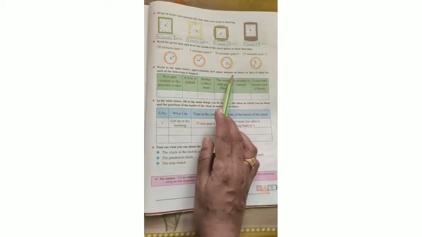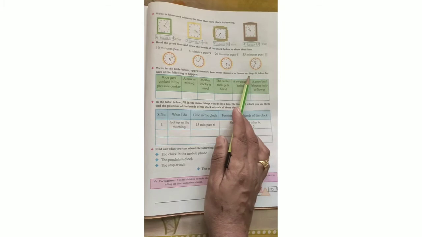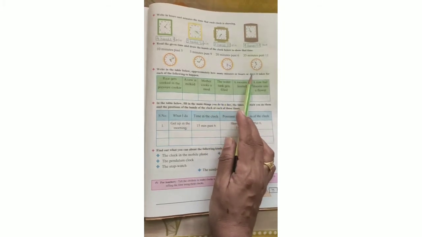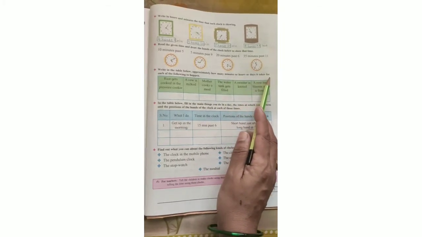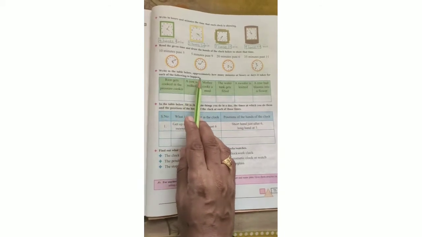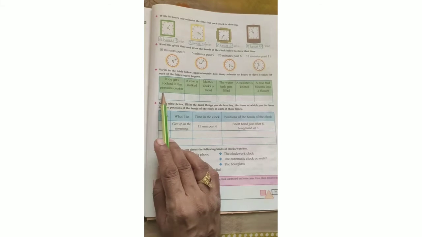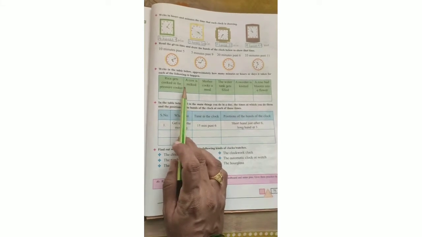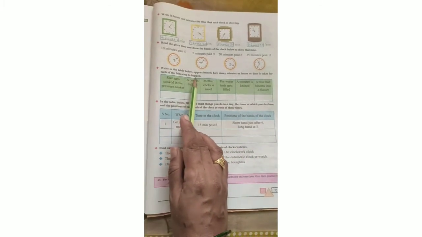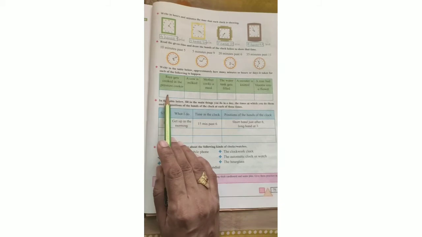Now write in the table below approximately how many minutes or hours or days it takes for each of the following to happen. Here some actions are given, and for those actions, you have to write how many minutes, hours or days it takes.